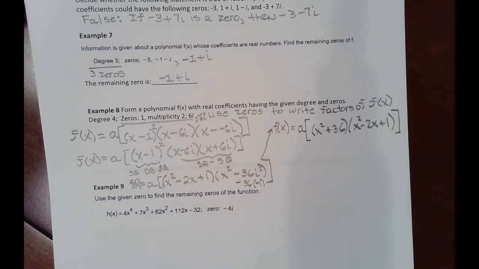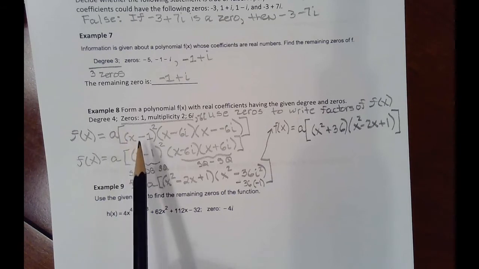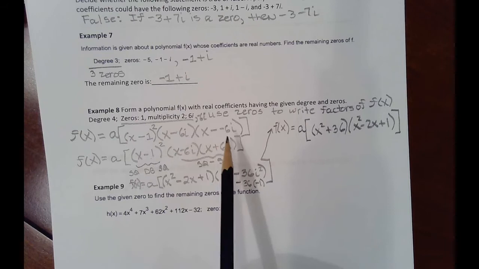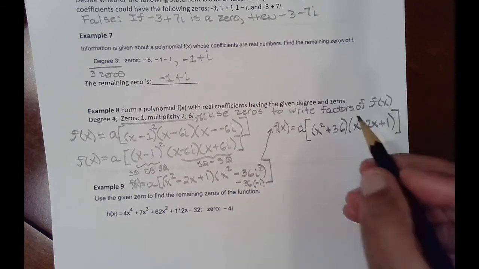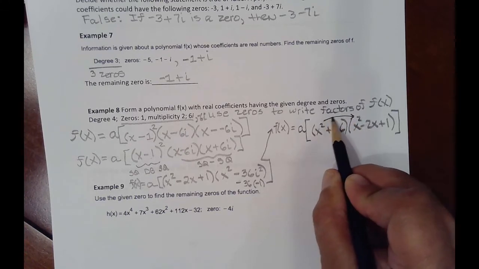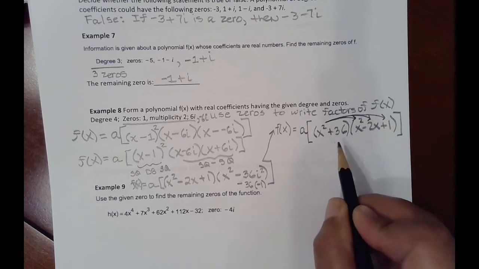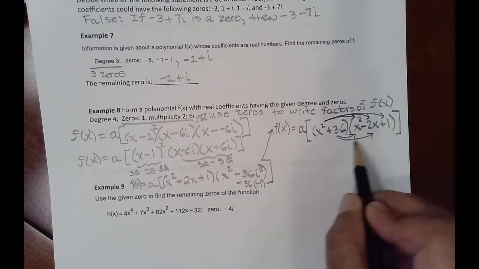Okay, continue, because remember, you're trying to come up with the polynomial that had a zero of 1 with a multiplicity of 2, and then zeros of negative 6i and positive 6i. We're trying to get all the way to a polynomial that doesn't have all these parentheses and brackets. So let's continue. We're going to FOIL now. We're going to go x squared times everything in this second parenthesis, and then we're also going to go 36 times everything in the second parenthesis.